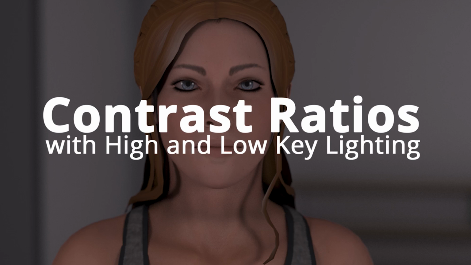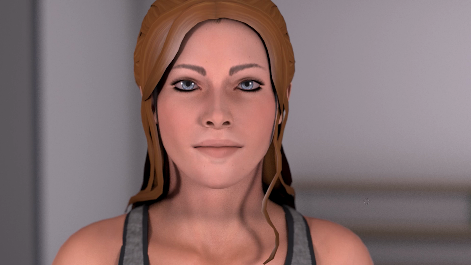The last thing I wanted to talk about is contrast ratio, and I'm also going to throw in high and low key lighting in this because they kind of fit in talking about the ratios. So first we'll talk about what is high key. High key lighting is lighting where there's very little shadow. It's lit very brightly, which you'll see a lot of the time on daytime talk shows or commercials where the feel is going for very happy and bright.